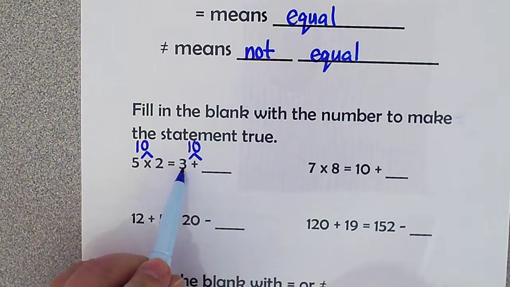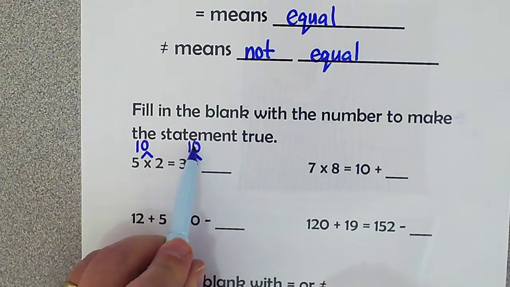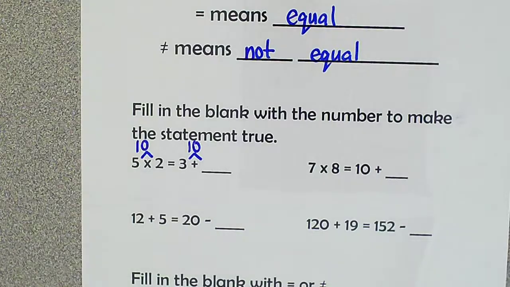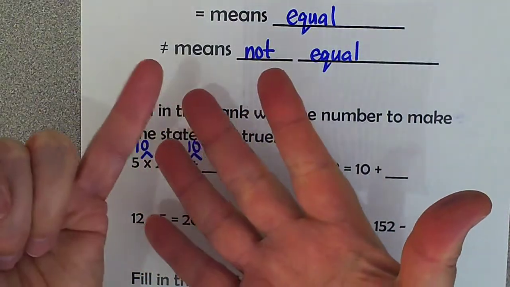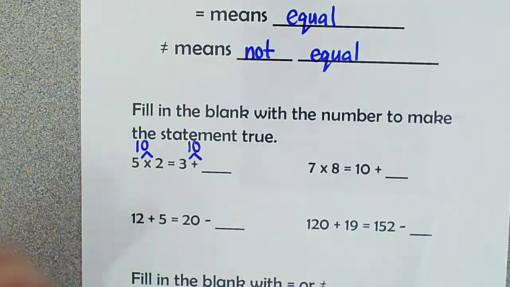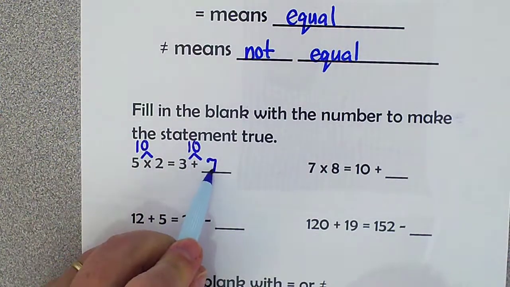So now I'm going to put 3 in my head and I'm going to count on my fingers until I land on 10. That should tell me my answer. So 3, 4, 5, 6, 7, 8, 9, 10. That's 7 fingers. My missing number is 7. 3 plus 7 is 10.